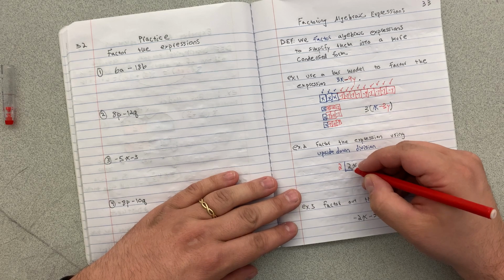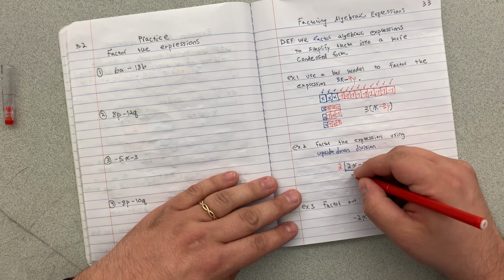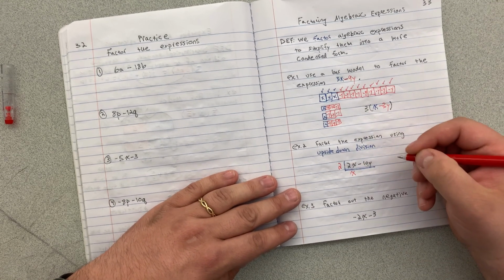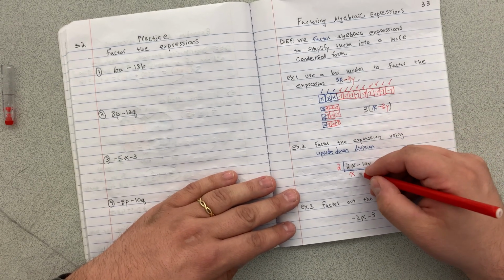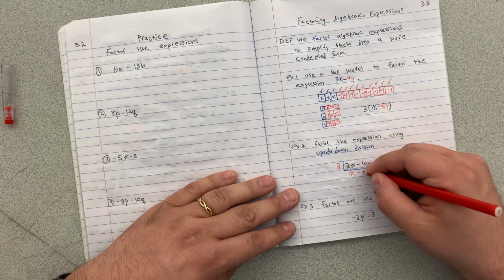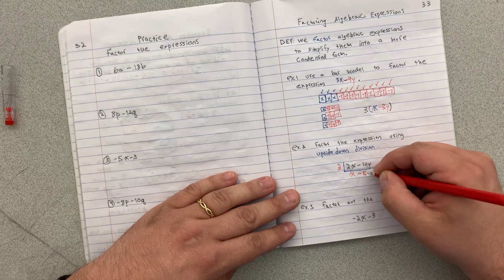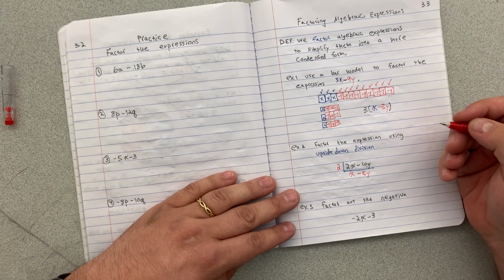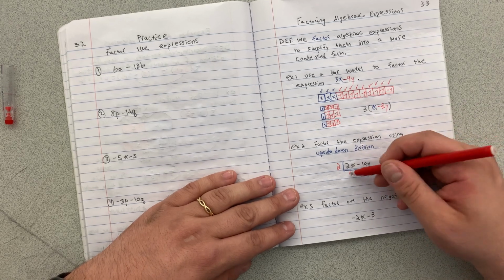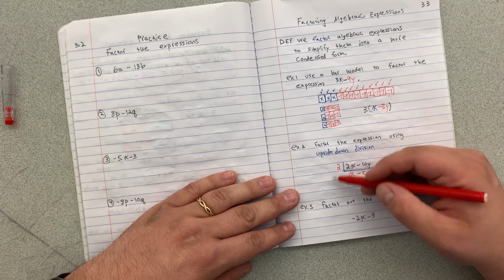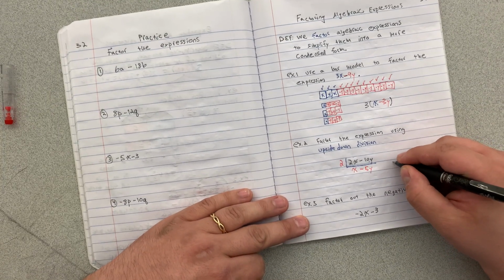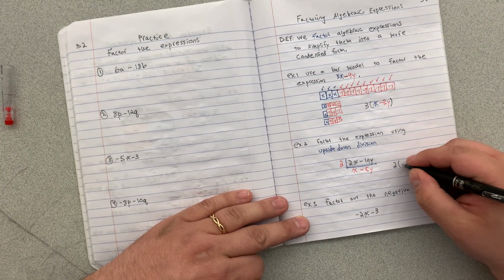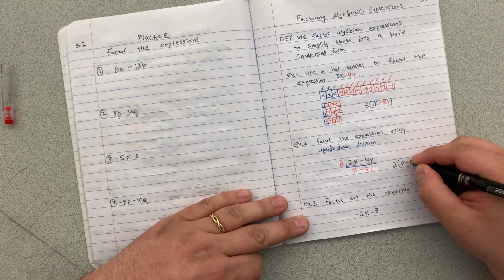So 2 goes into 2 once, so I'm left with just x. 2 goes into negative 10, negative 5 times, so I'm left with 5, and y. Now, if I can't take anything else out, that means 2 was the largest number. So my final answer is going to be 2 times the quantity x minus 5y.